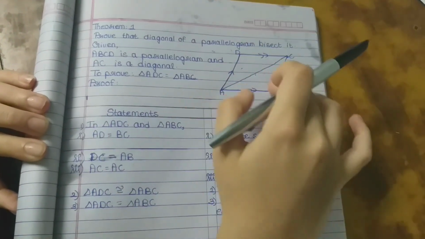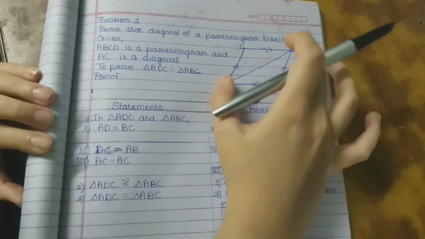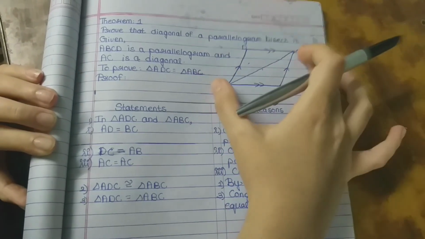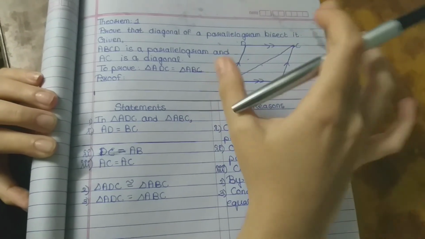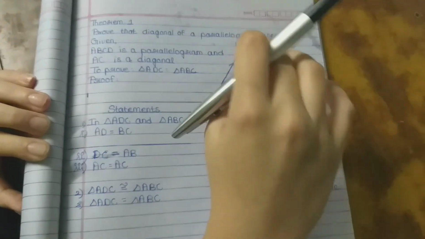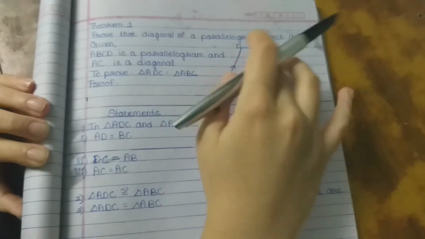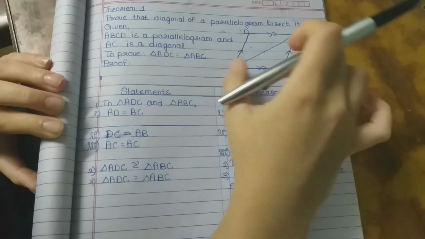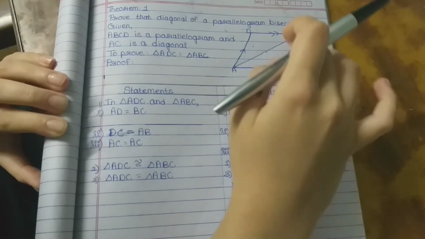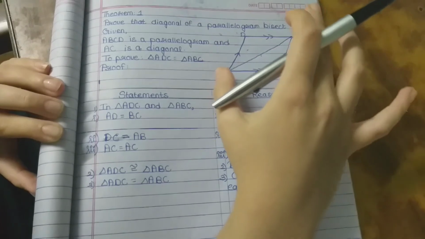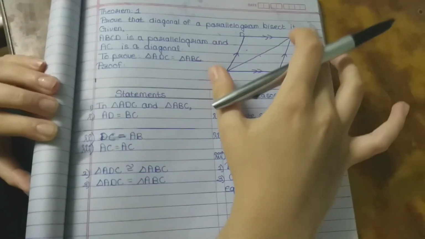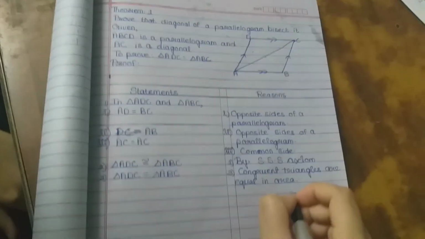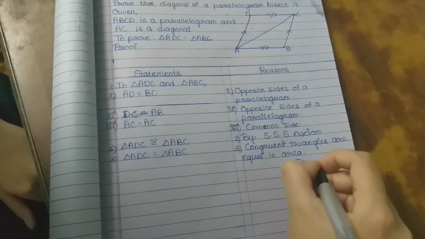So these parts are equal means this diagonal can bisect these two parts of a parallelogram. It bisects means it can divide this parallelogram into two equal halves. Two equal halves means triangle ADC is one half, triangle ABC is another half. So these two are equal means the diagonal of a parallelogram bisects it. So at last we have to write here proved.